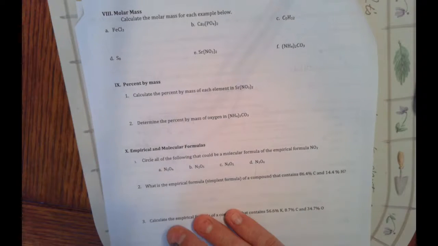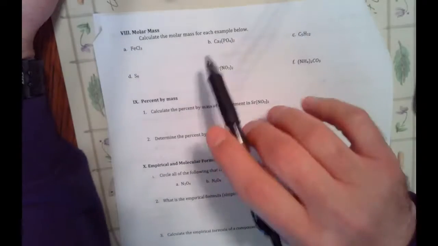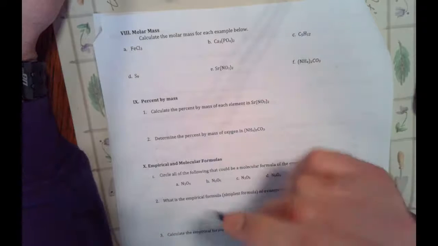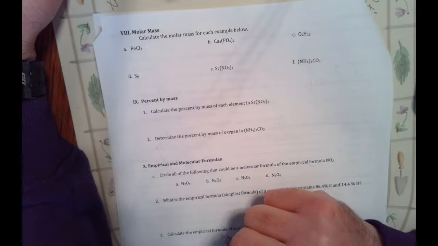All right. Second half of the review. So we finished up the other half with reactions. So here is moles. This is calculate the molar mass. Remember, the molar mass is the mass of one mole.